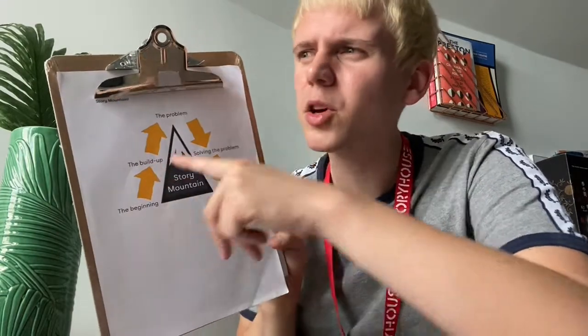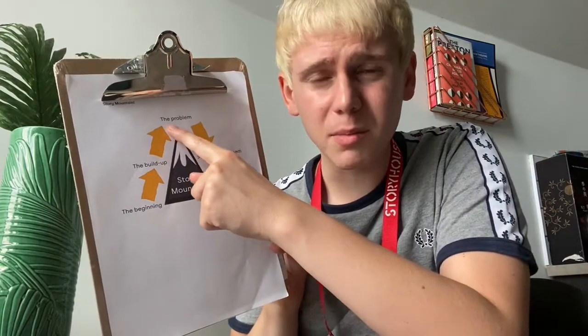And then the story builds up by him getting the shield from the gods, and he also finds out where Medusa's lair is. So the story starts to build up here, and we find out more and more about Medusa. And then the problem is facing Medusa herself, isn't it? Because we know that Medusa can freeze people, like turn them into stone simply by looking at them. So that's a pretty big problem, I'd say.